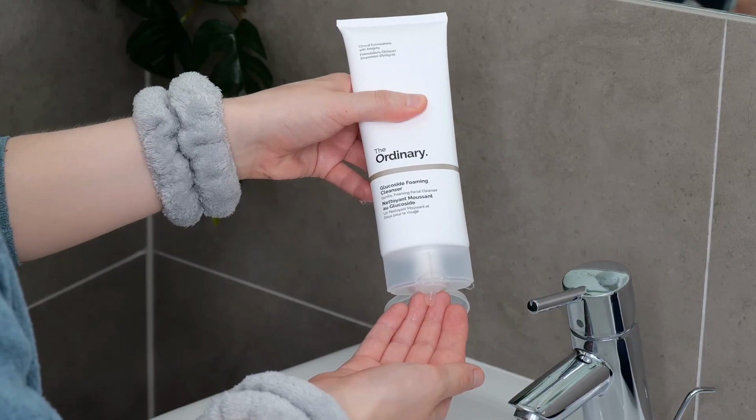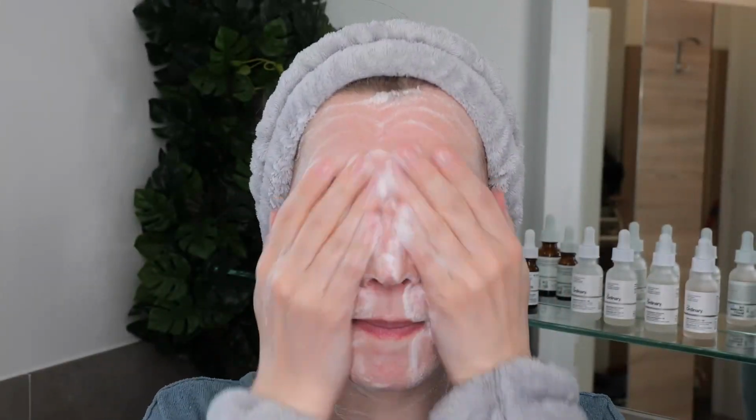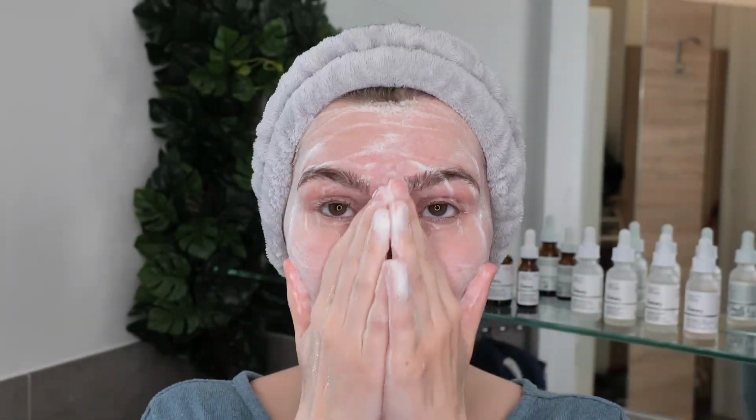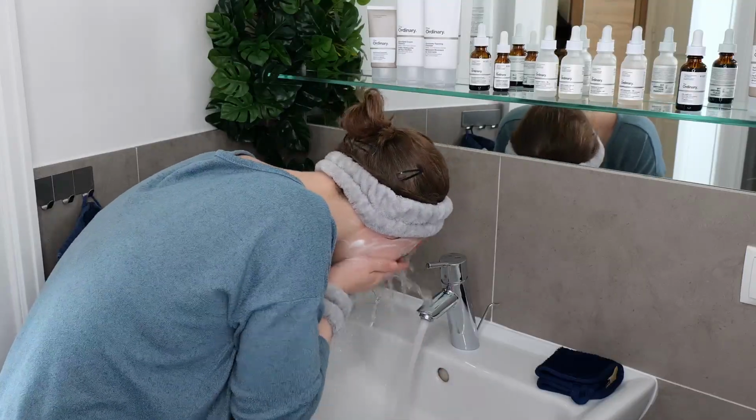Next, squeeze out a coin-sized amount of cleanser, foam it up between your hands, and then evenly massage it all over your face for about 30 seconds. Rinse well using your hands.